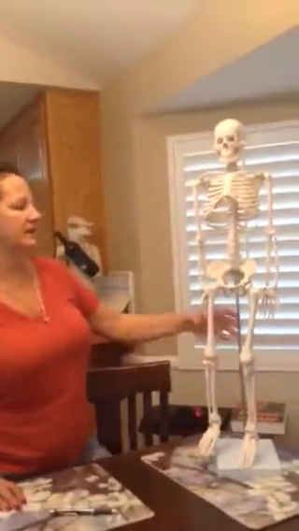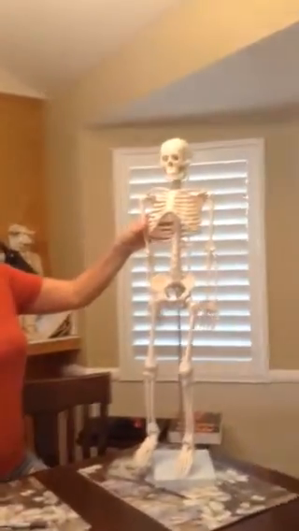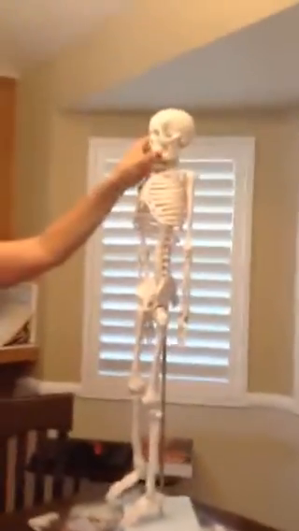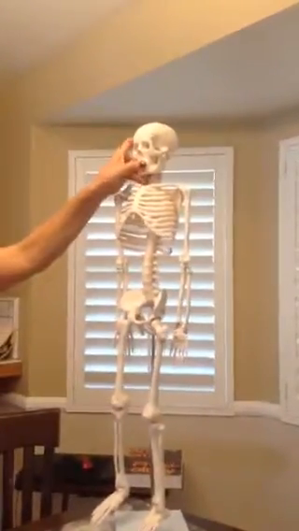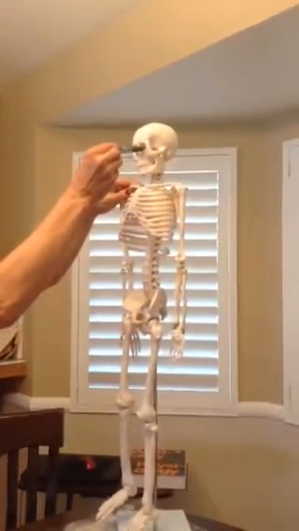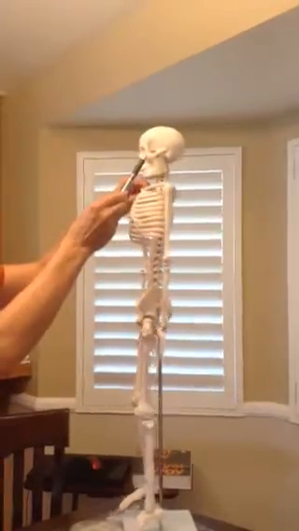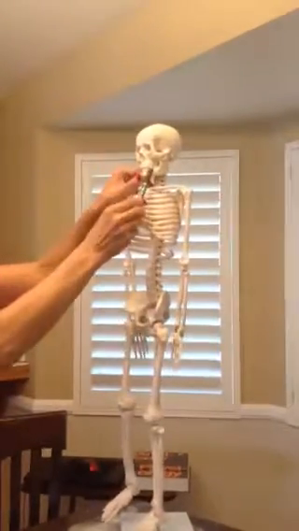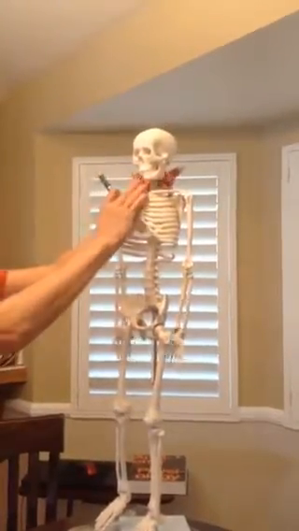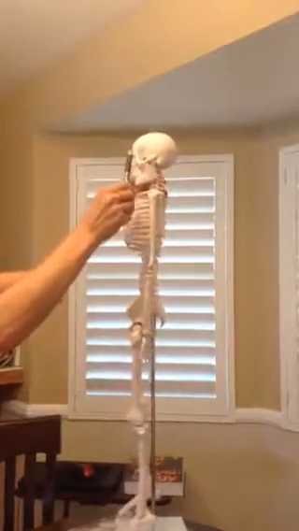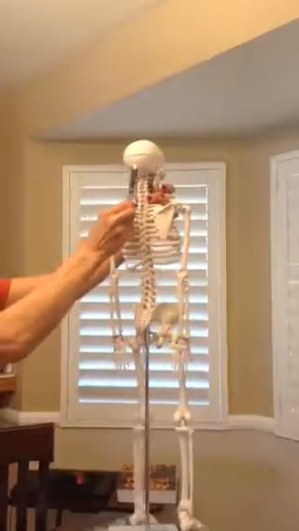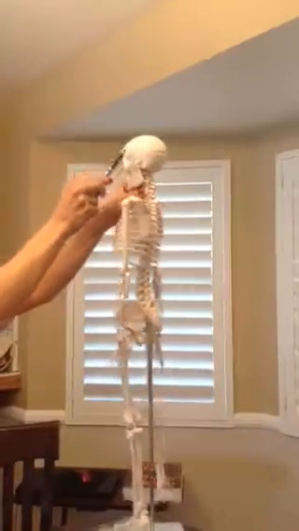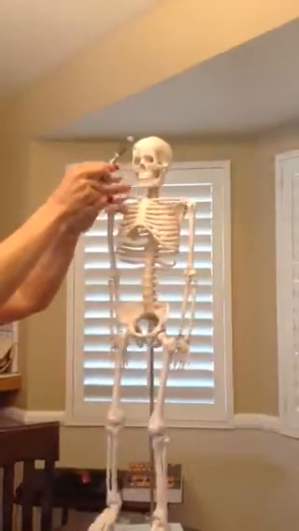Okay, today we're going to look at the axial and appendicular skeleton locations. So we're going to start with the skull. In the skull we have the nasal, the vomer, and in the eye we have the ethmoid, the sphenoid, and the lacrimal. We've got the maxilla. We've got the zygomatic, the mandible. On the skull we have the occipital, the parietal, the temporal, and the frontal.